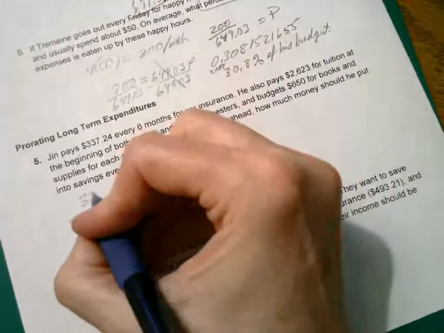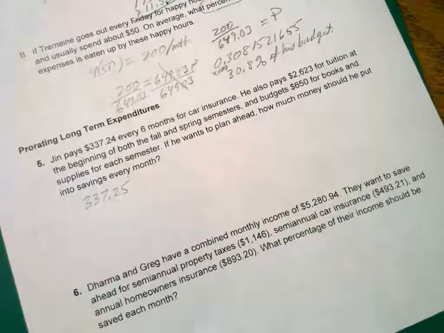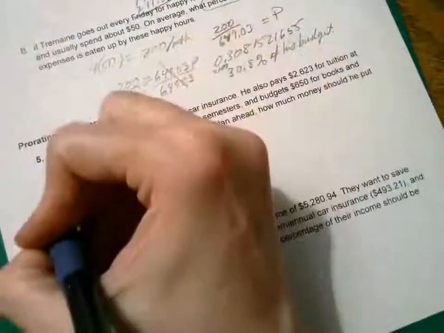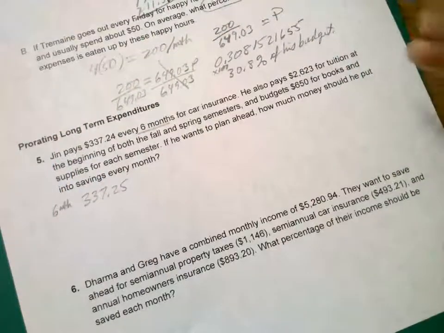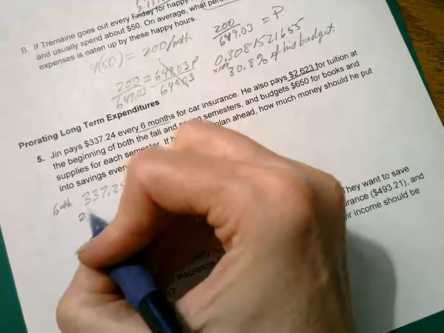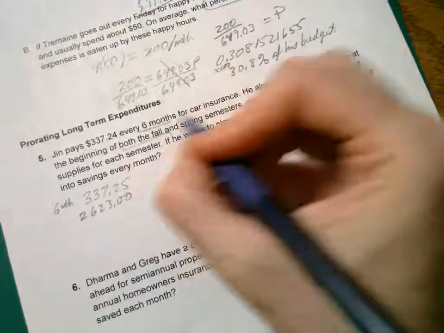Let's see, 337.25 for every 6 months for car insurance. Pays this amount both spring and fall.